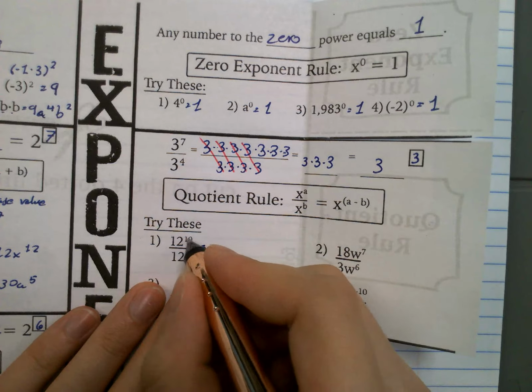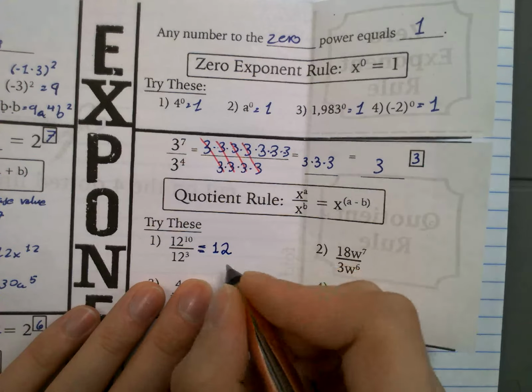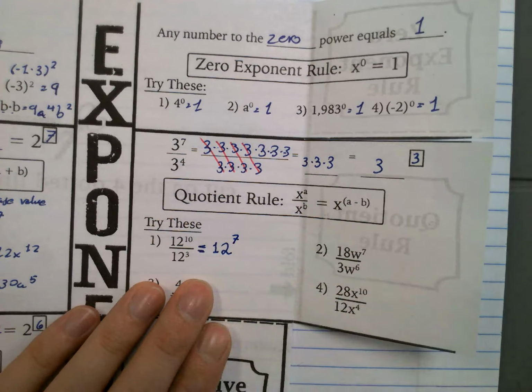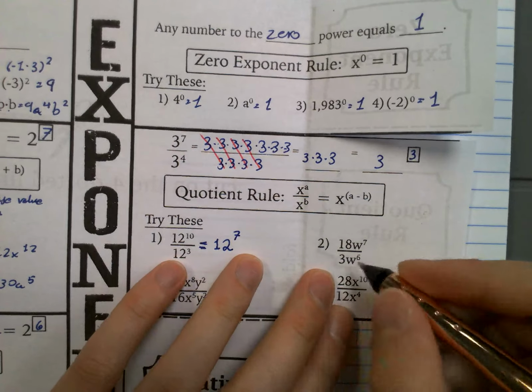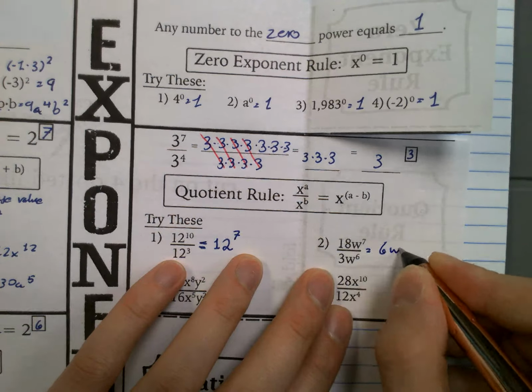Okay. Now we have 12 to the 10th over 12 to the 3rd. Subtract those, we get 12 to the 7th. Okay. We do the next one there, 18w to the 7th over 3w to the 6th. We get 6w.